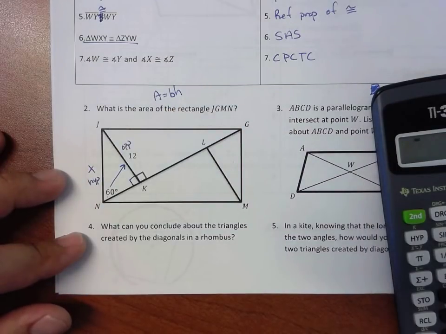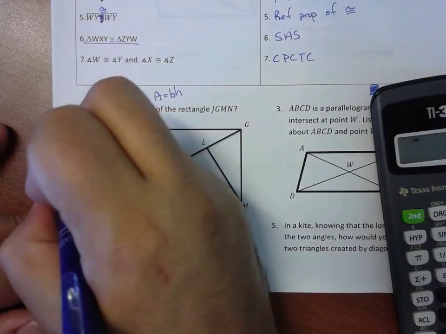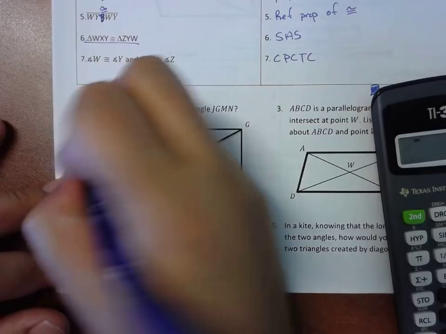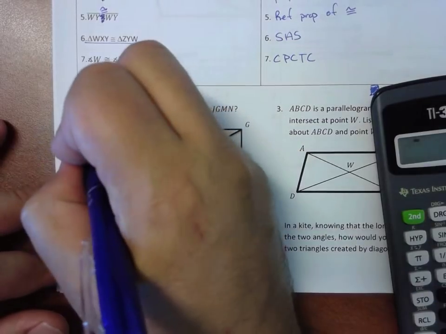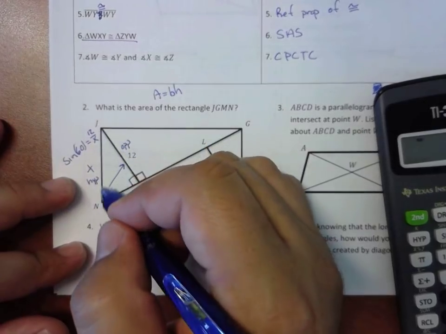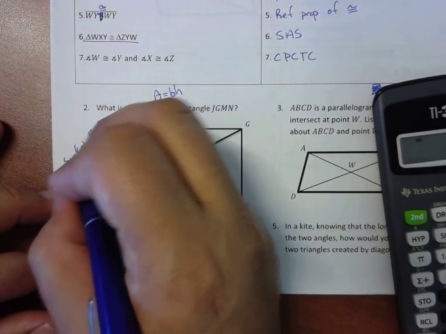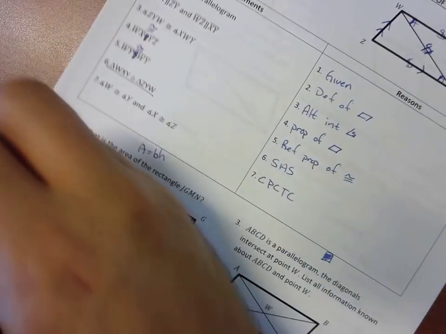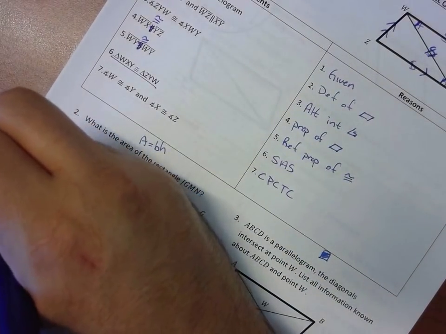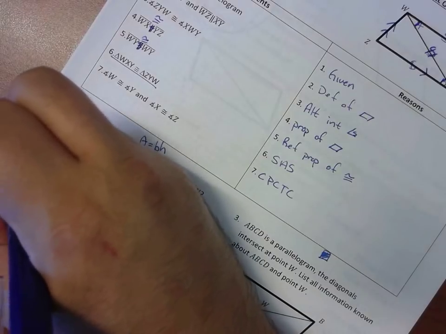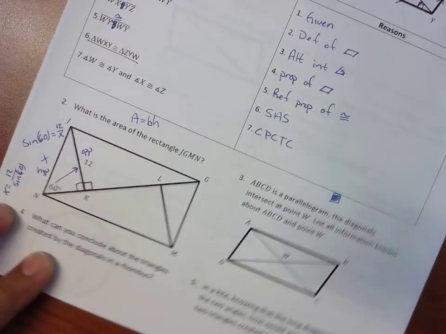Opposite hypotenuse, that's going to be sine of 60 degrees is going to equal 12 over x. My variable's in the denominator, so I just switch them and it becomes x equals 12 divided by sine of 60 degrees.